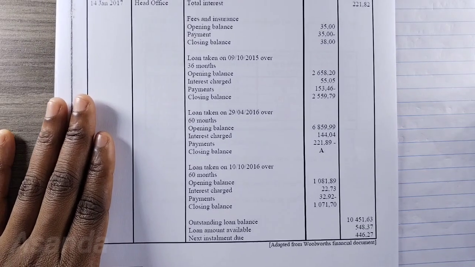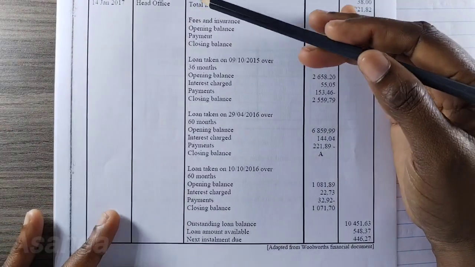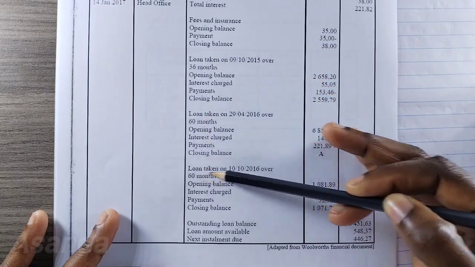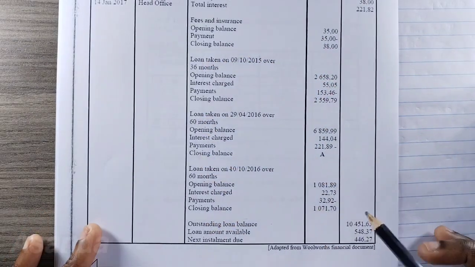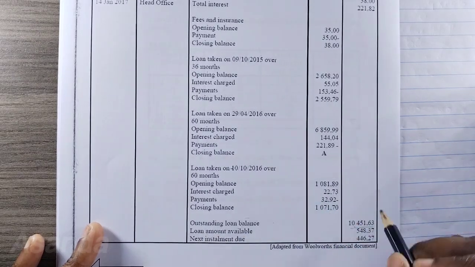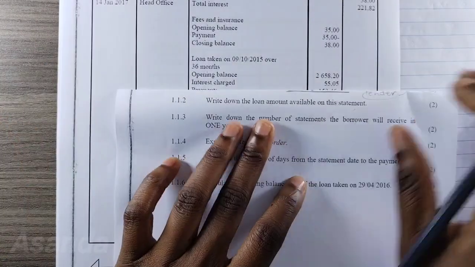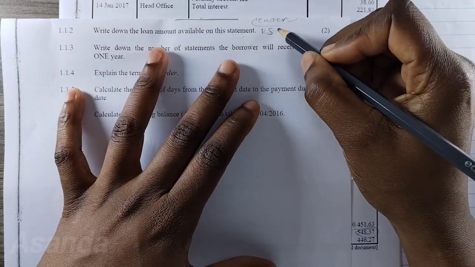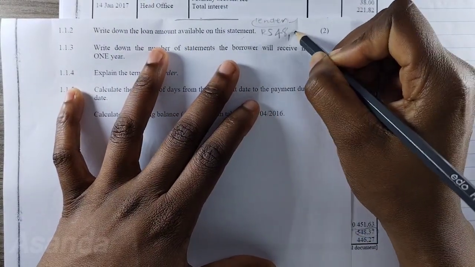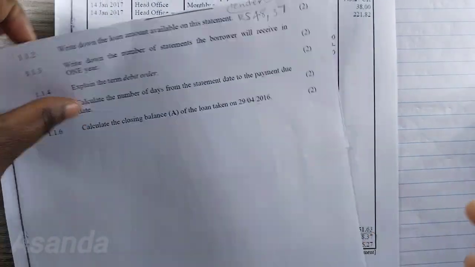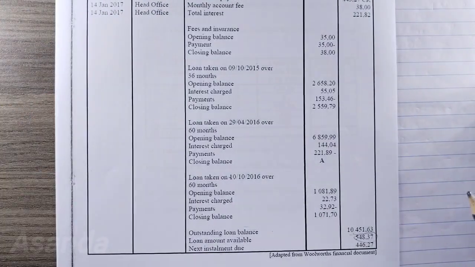If you just go down and read these, you'll see this says loan taken, outstanding loan balance, and then it says loan amount available, this one here. So 548 rands and 37 cents is the loan amount available. She can borrow that 548 rands.